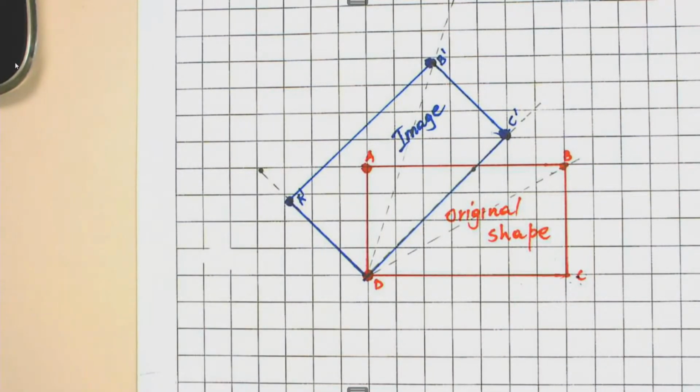Number two, don't forget, the distance between the point of rotation and the point that you just rotated must be equal. That is very crucial, guys. The distance must always be maintained.